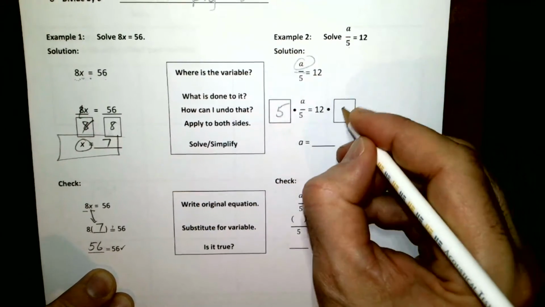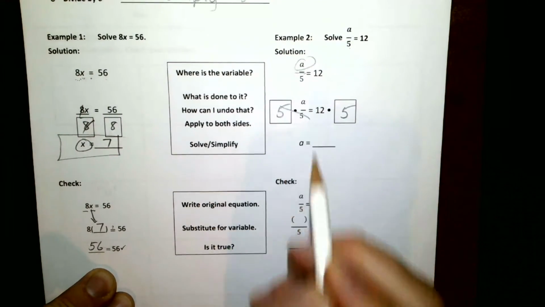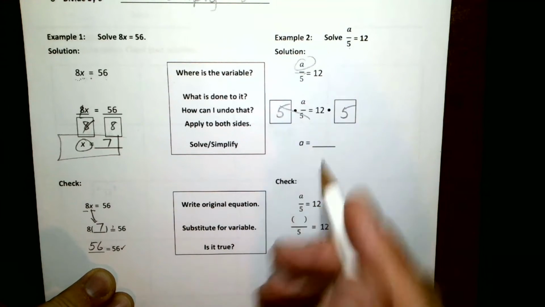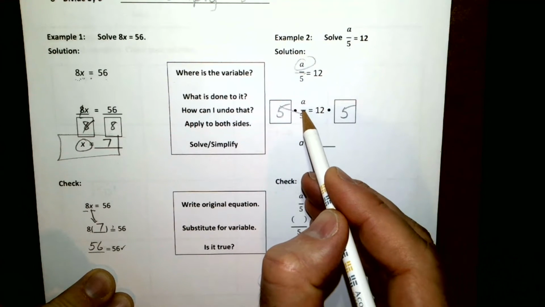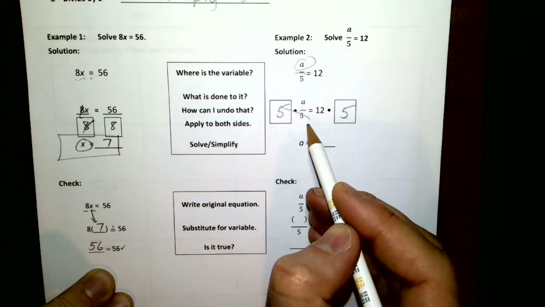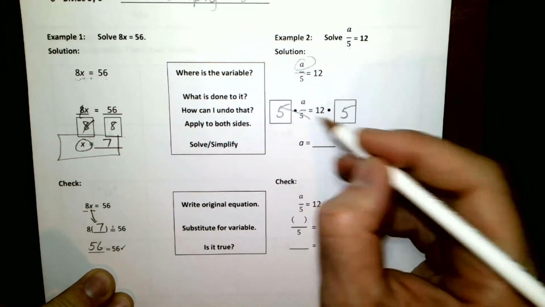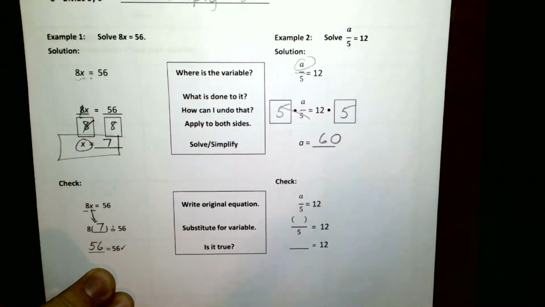And if you do it to one side, you do it to the other. That's how we're isolating the variable, by doing the inverse operation. Once you know what's being done to the variable, you can do the opposite. And if you do it to one side, you do it to the other.